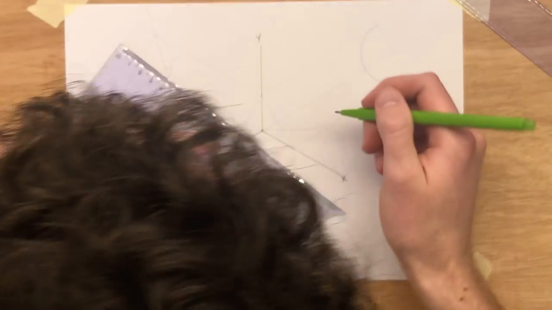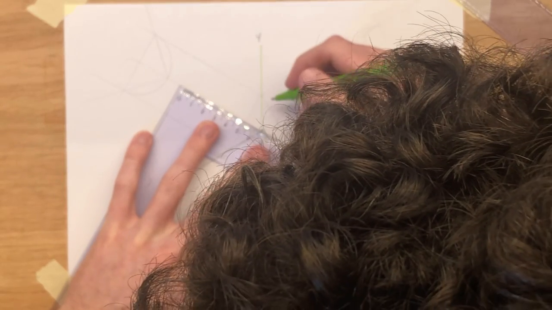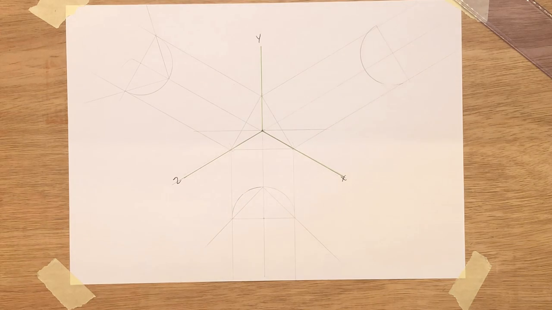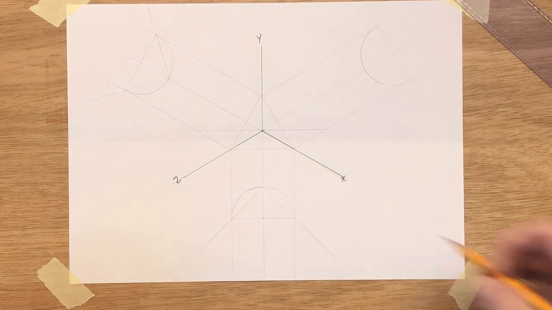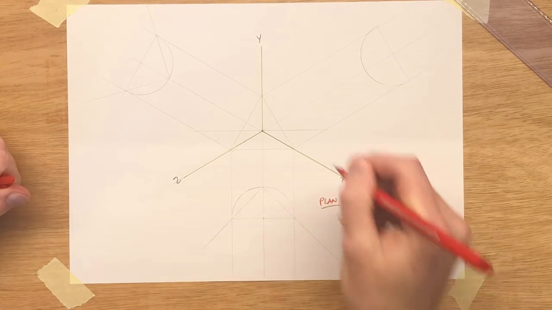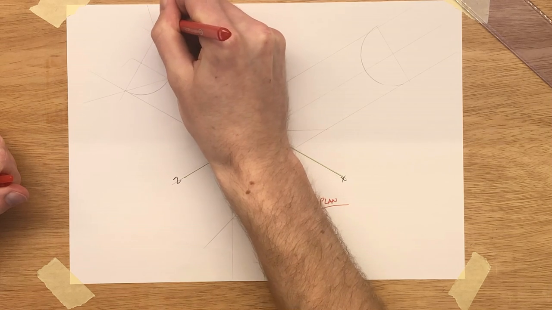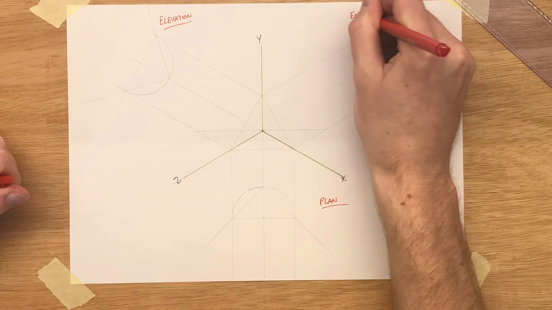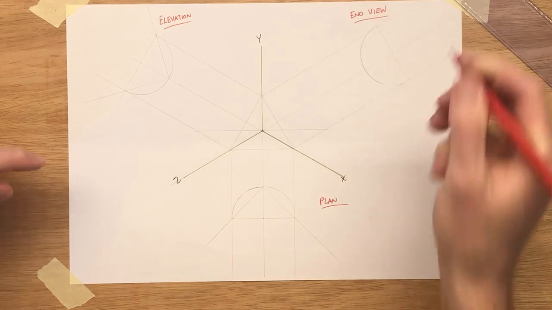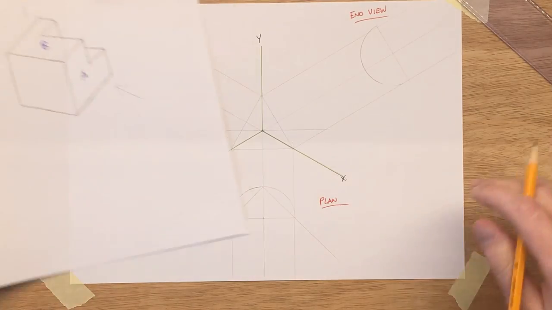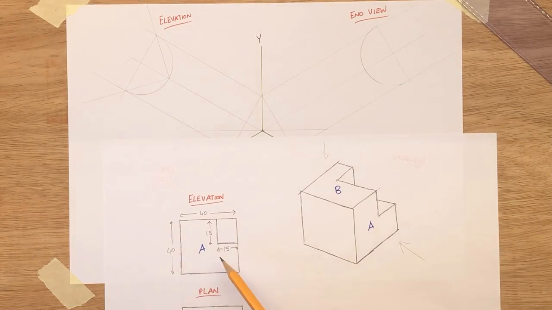So that's my X, Y, Z axis there in the center of the page, my isometric, axonometric and true isometric. Down here I have my plan, my elevation is going to be up here, and my end view will be up here. I'm not going to use the end view though. So I have my sheet here again, and I've got my elevation here.